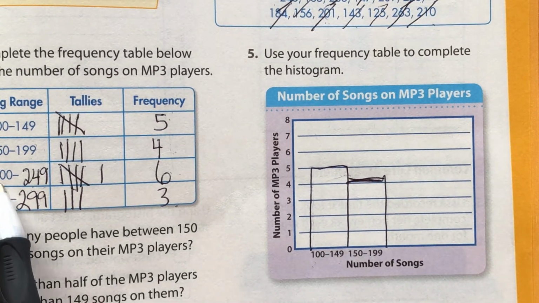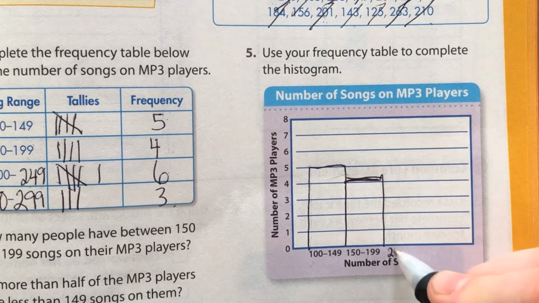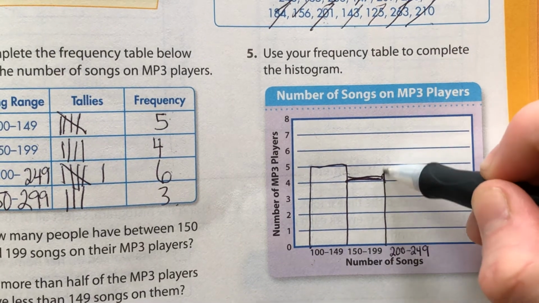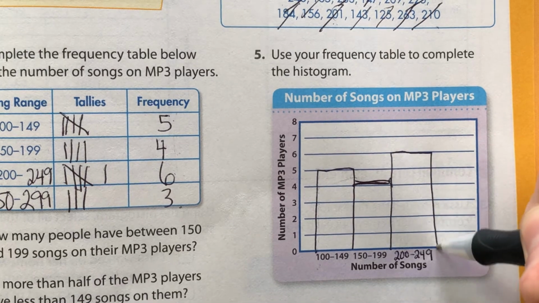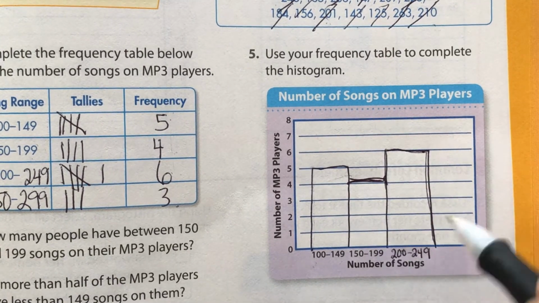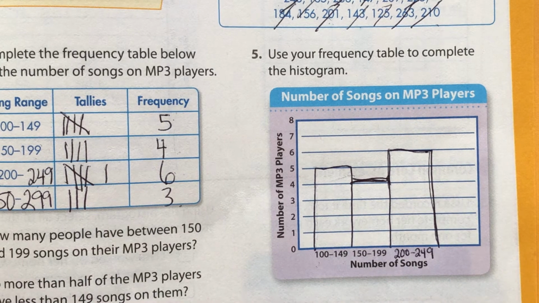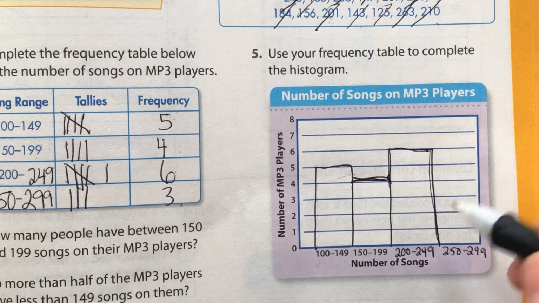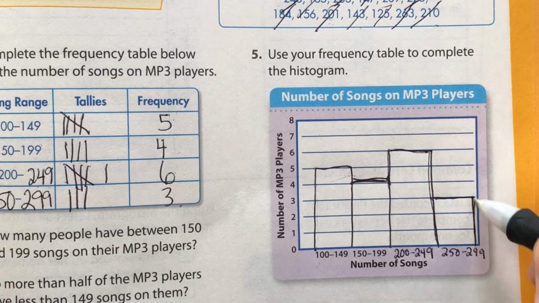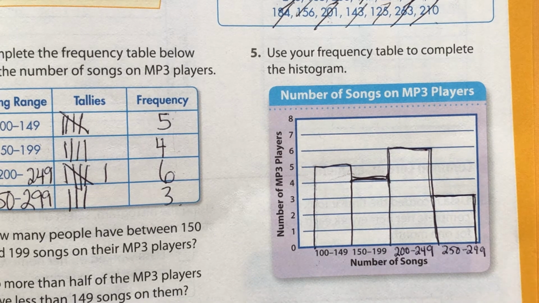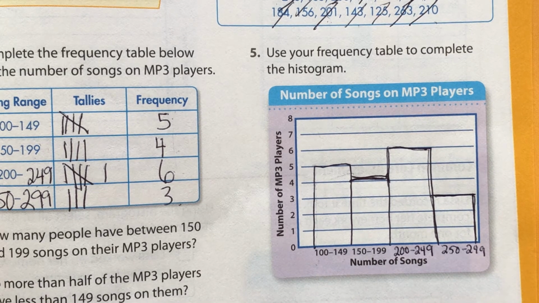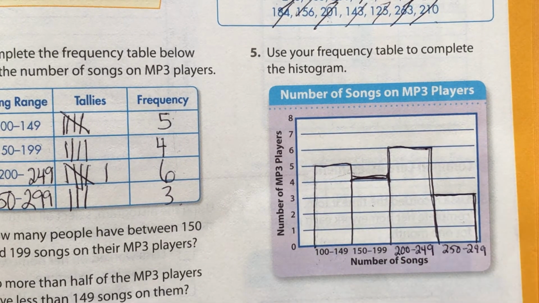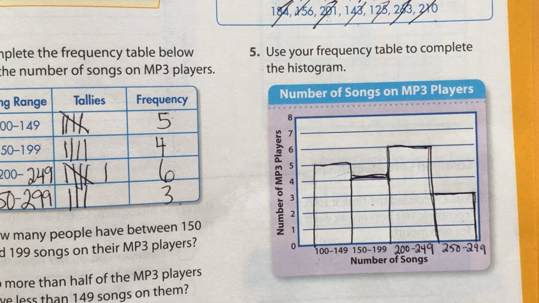And then we have 200 to 249. They didn't label that, so we'll label that here. 200 to 249. And that's going to go up to the number 6. And again, all of my bars are connected because histograms, we have all of our bars smushed together. And then lastly, our last interval we have to write again is 250 to 299, and that goes up to 3. All right, and that is basically our completed histogram, okay? We can easily see how many people are in each of these categories. It organizes all of our information really, really nicely.